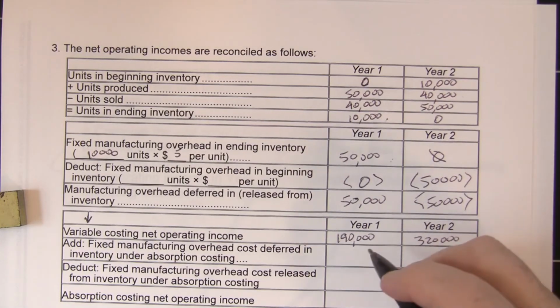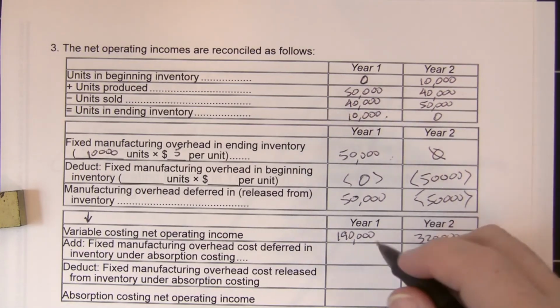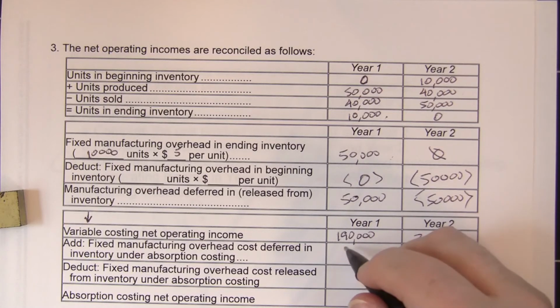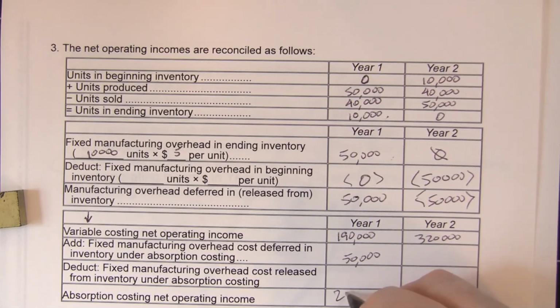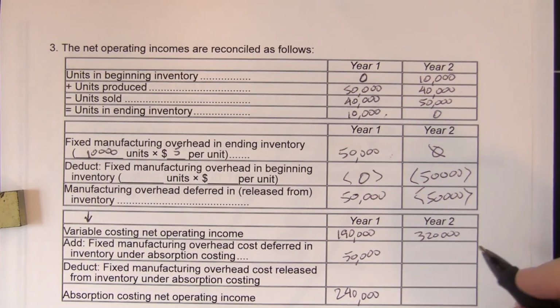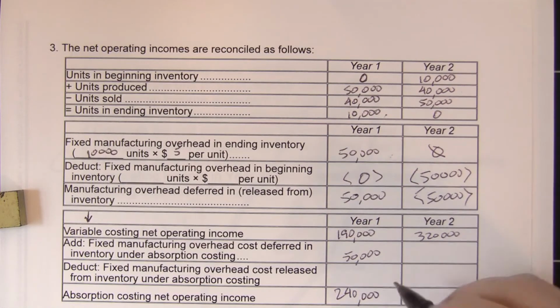So if we're going to add this to come up with variable costing, which we would, it makes it 240. And in year 2, we have to subtract the 50 because we handled that last year.